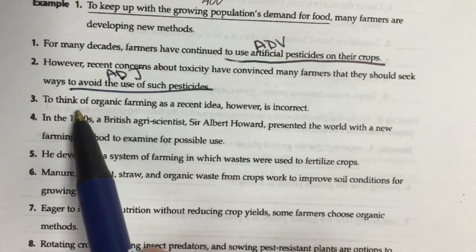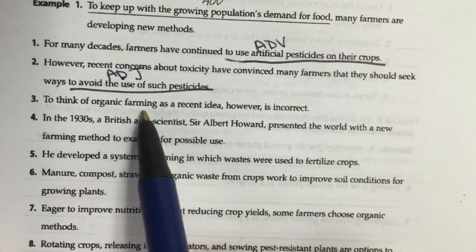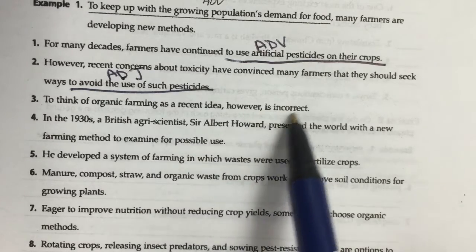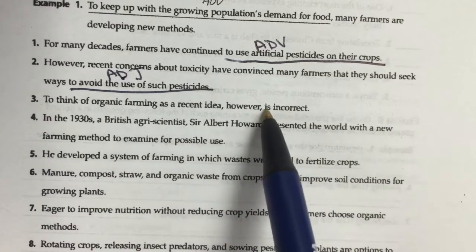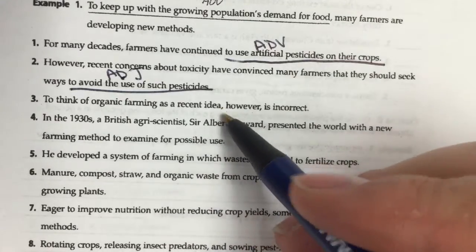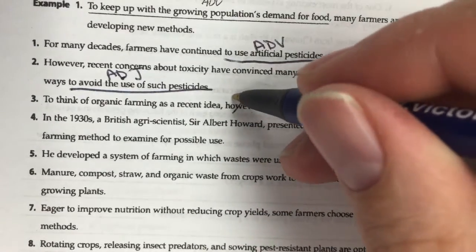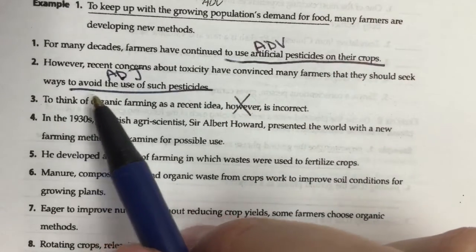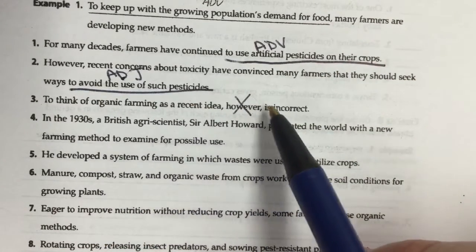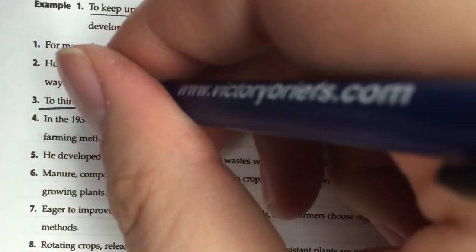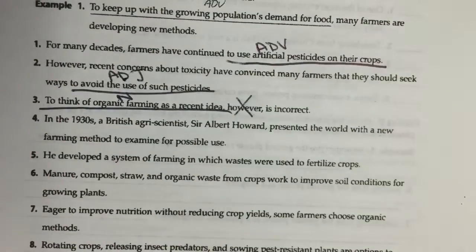To think of organic farming as an idea, however, is correct, or is incorrect. So this is the subject of the verb is. Now see how however has commas on both sides? What that's telling you is that it's non-essential, so you can actually delete it. To think of organic farming as a recent idea is incorrect. So this is our subject, and the whole phrase is this long. So it's a subject, so it must be a noun.